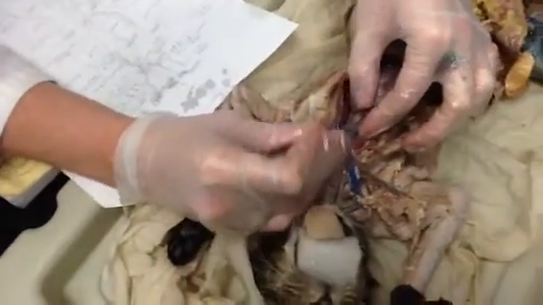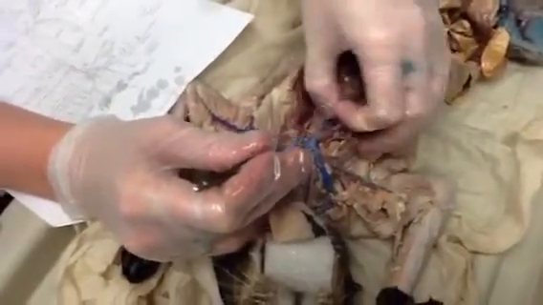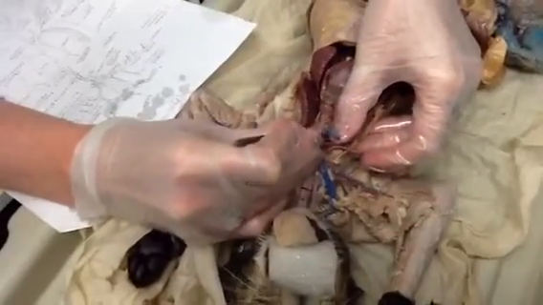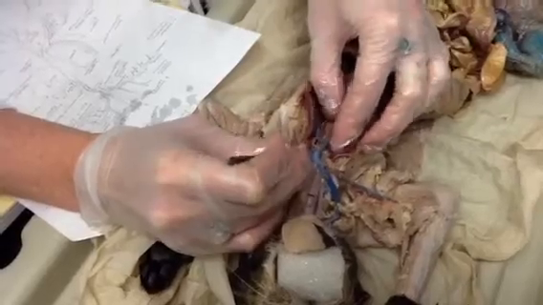Brachiocephalic on the base. That's superior vena cava. Yeah, sorry. Yeah, brachiocephalic. Should be this side here. So brachiocephalic, slightly different on the veins.